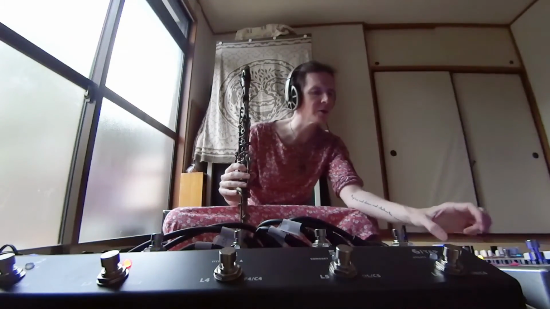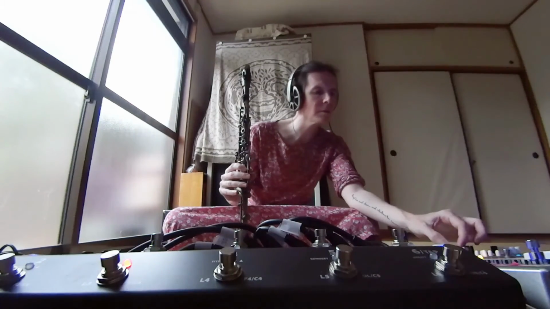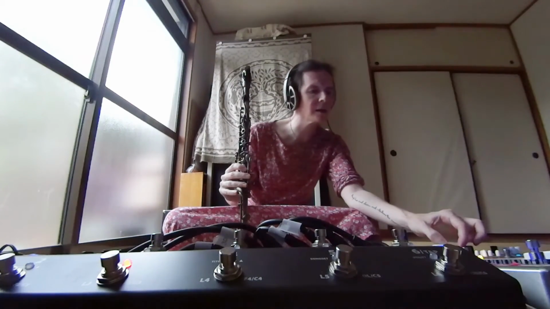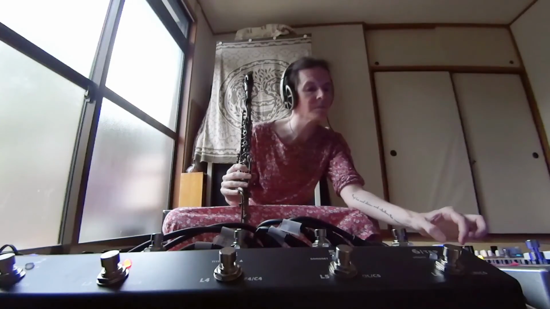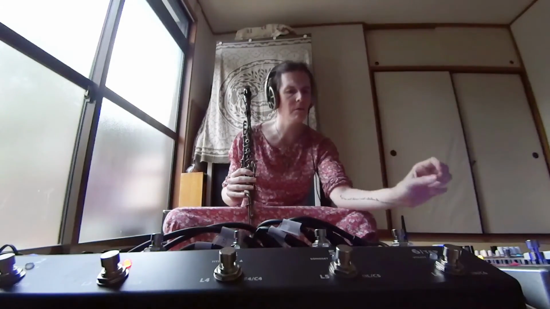Also, do we want the depth a little bit less? I've got it at like between 1 and 2 here. Yeah. I'm going to try it at 1. No, I like it.